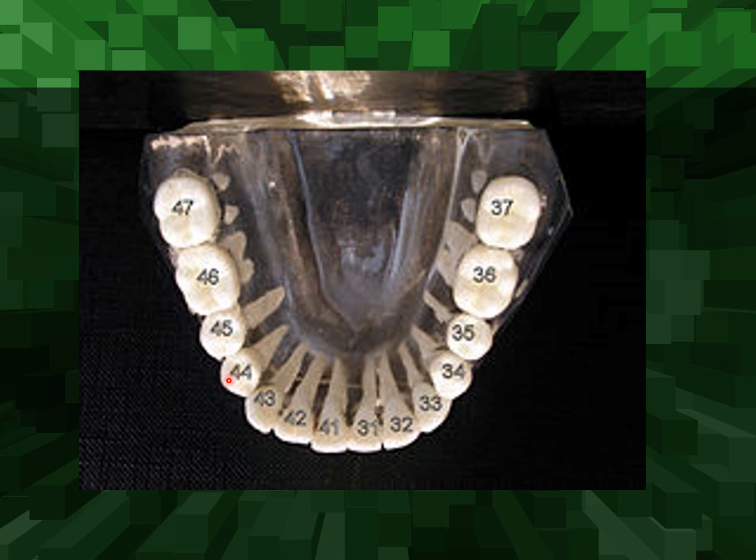First number 4 means fourth quadrant, lower right quadrant, and second number 4 means that it is the first premolar. Or tooth number 3, 1.